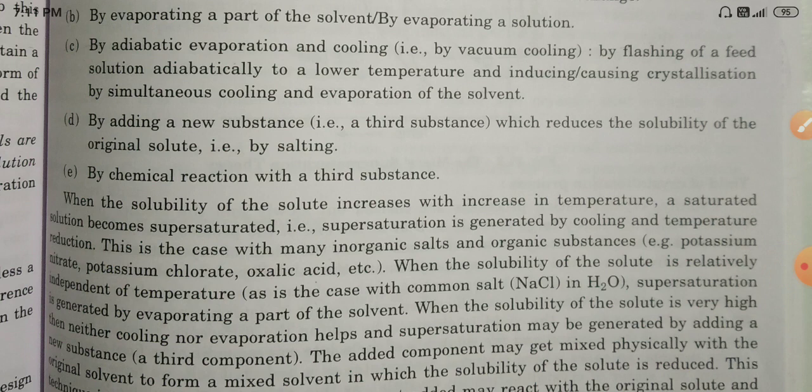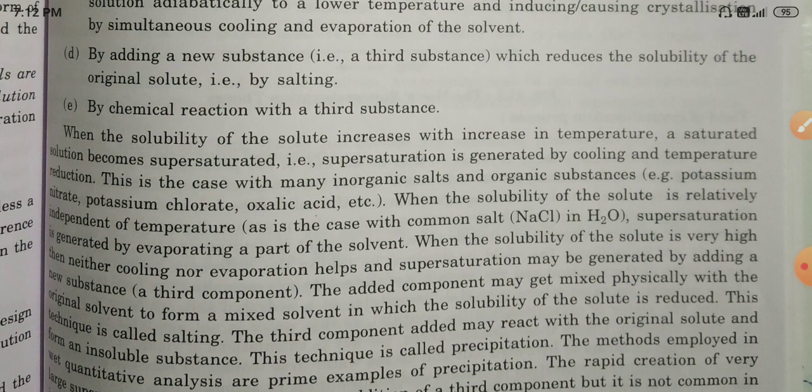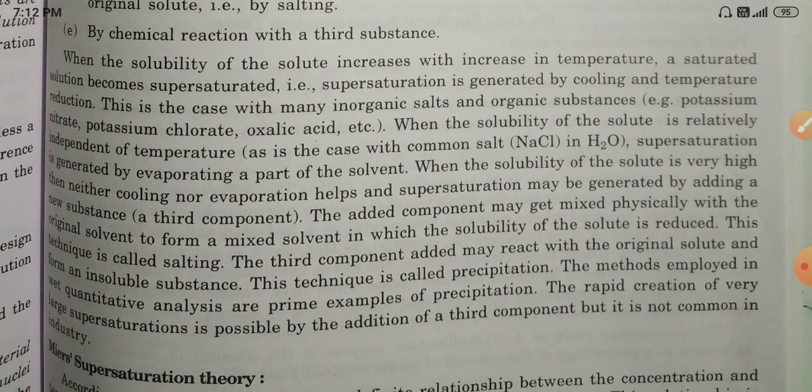a feed solution adiabatically to a lower temperature and causing crystallization, by simultaneous cooling and evaporation of the solvents, by adding a new substance, a third substance which reduces the solubility of the original solute by salting, by chemical reactions with a third substance also. When the solubility of the solute increases with increase in temperature, a saturated solution becomes supersaturated.